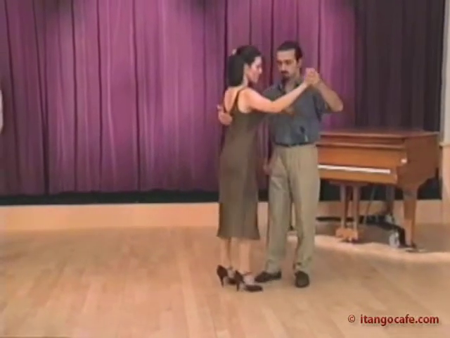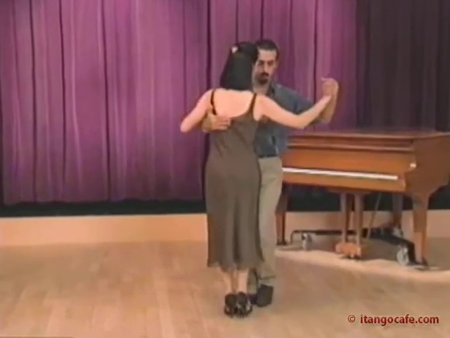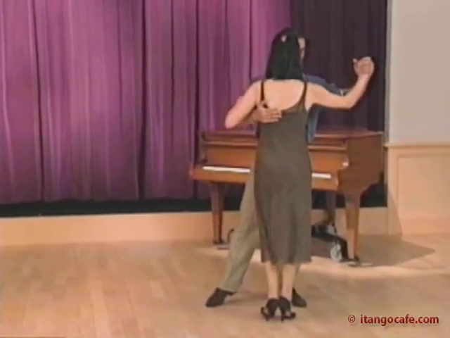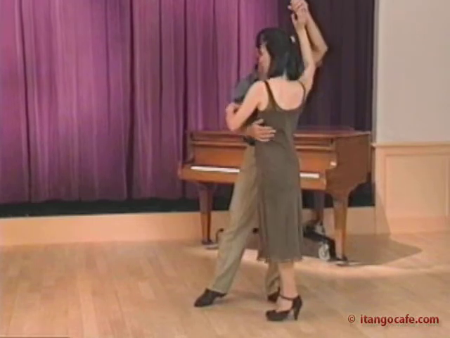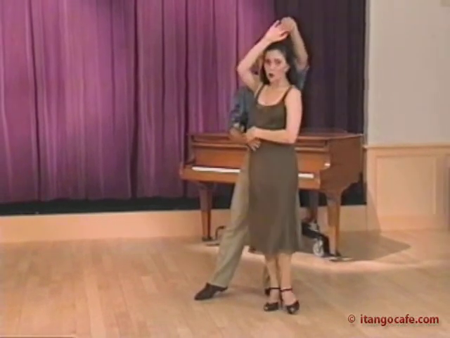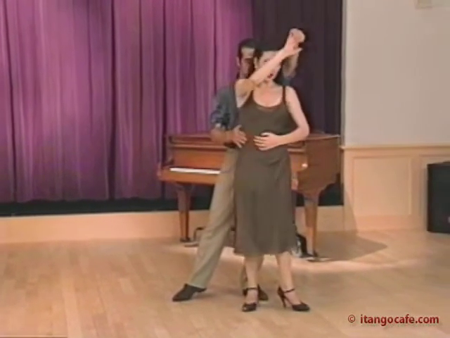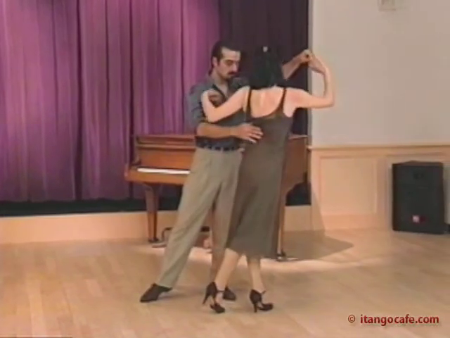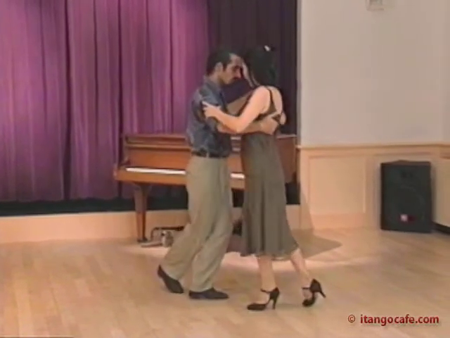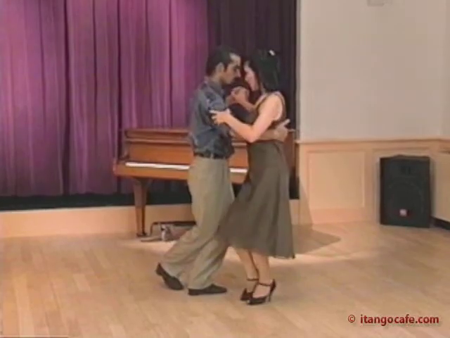And now the part of the woman. We open with a side step with our right foot, and he turns us outside. When we turn, we do a little step while we turn, and we finish with our weight on our left.